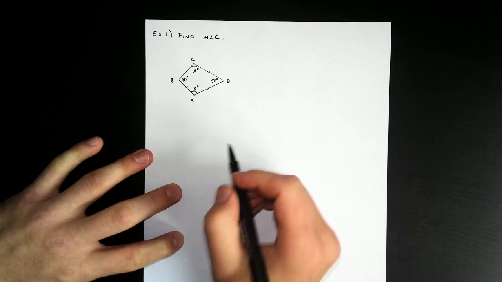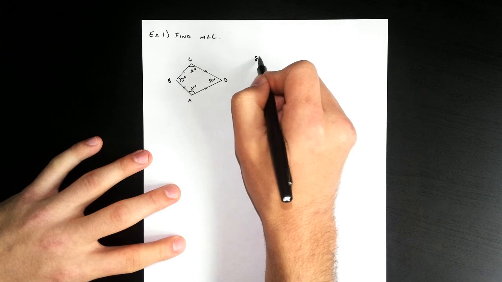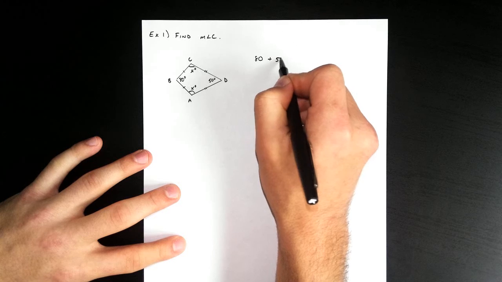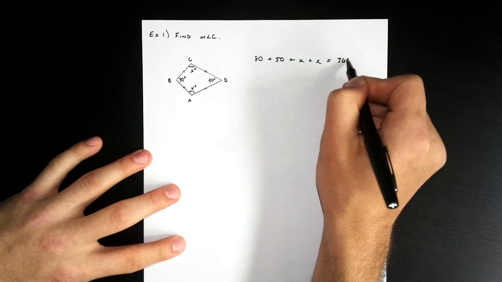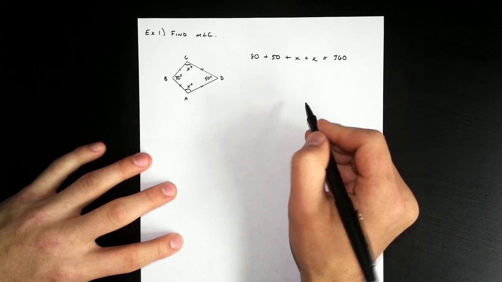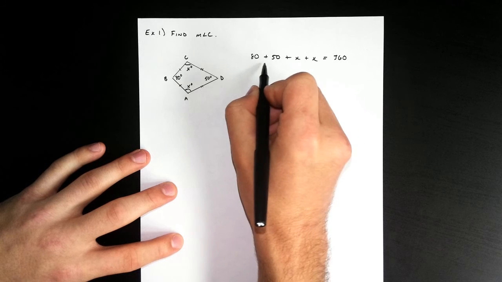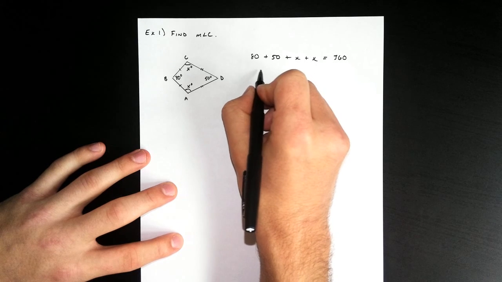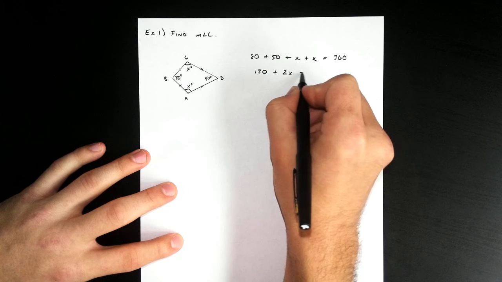Altogether, in a quadrilateral, I know that the angles have to add up to 360. So if I take 80, and then the 50, and then our two angles that are the same, altogether that has to be 360. So let's see what we end up with. 80 and 50, that is 130. x and x is 2x.